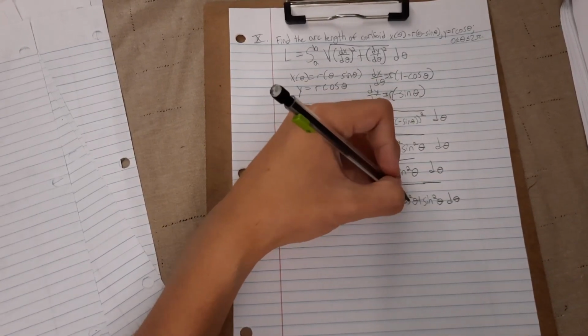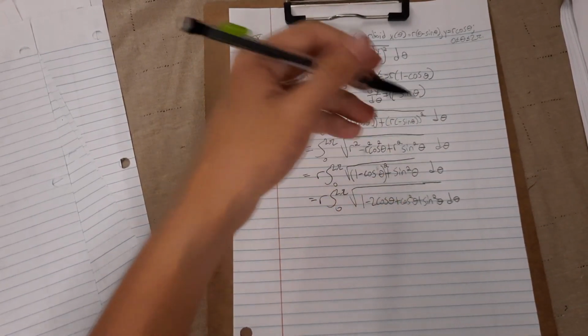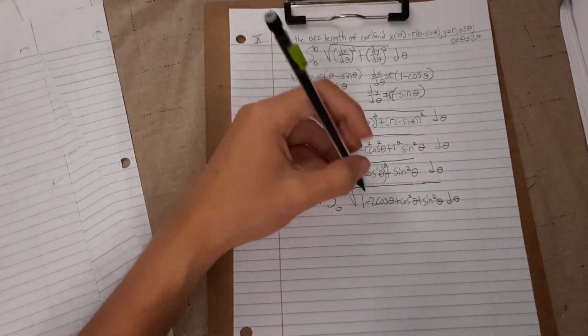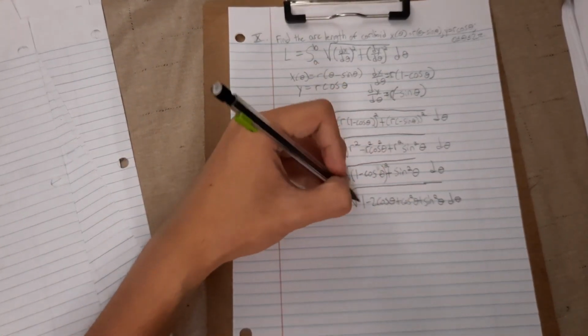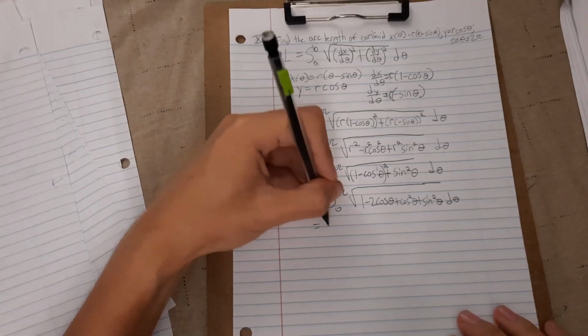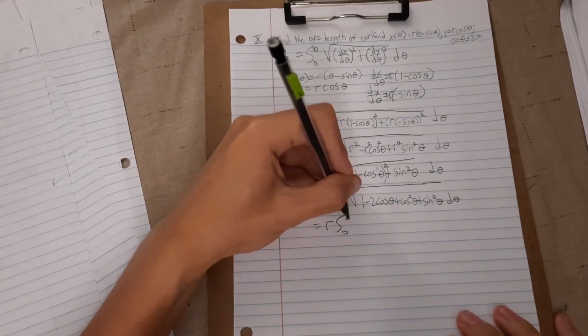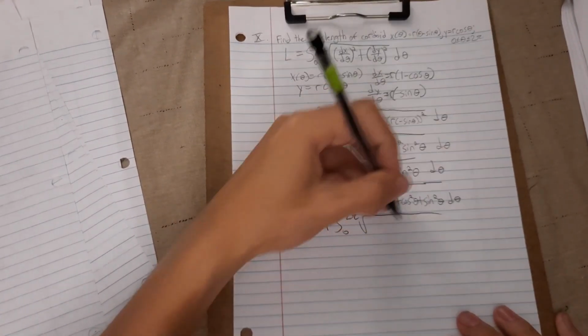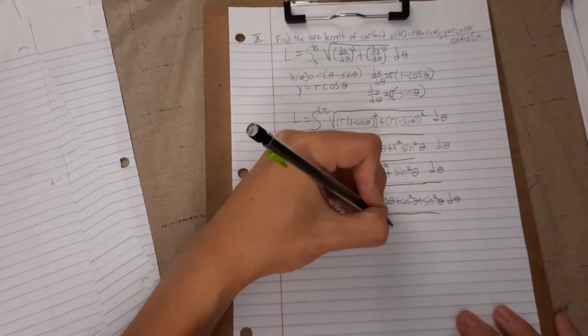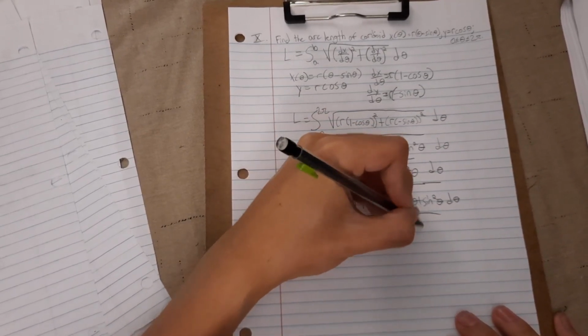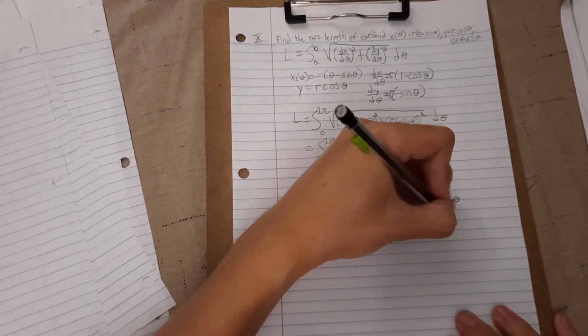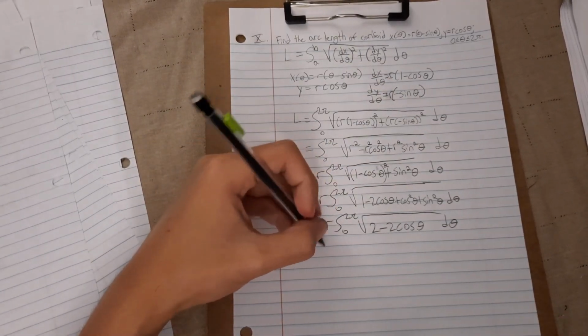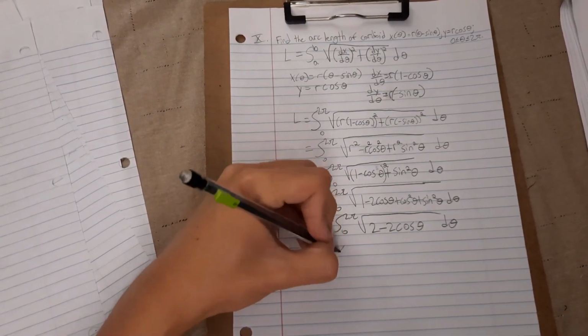Cosine squared theta plus sine squared theta being equal to 1, added to this one would give us 2 minus 2 cosine theta d theta.